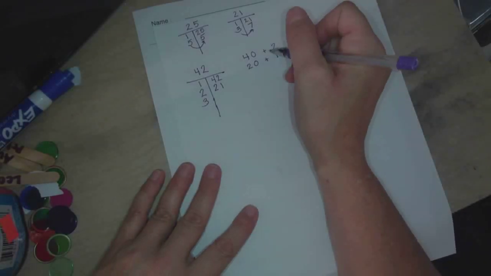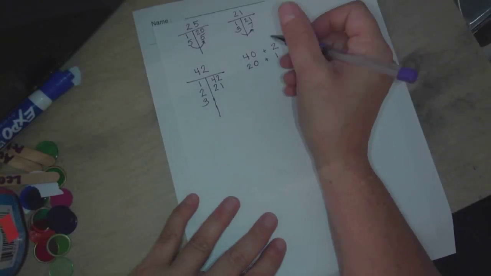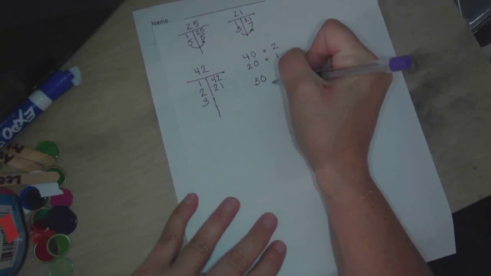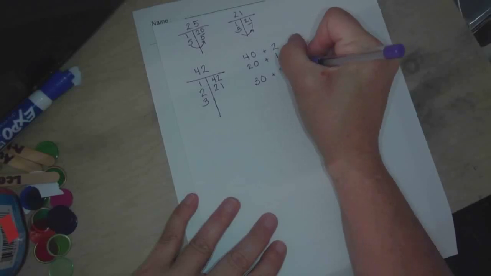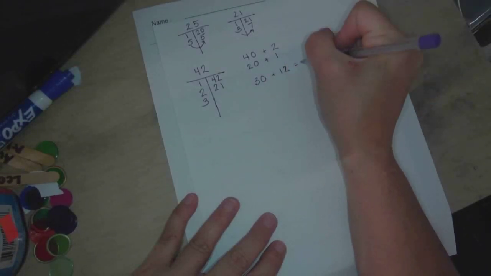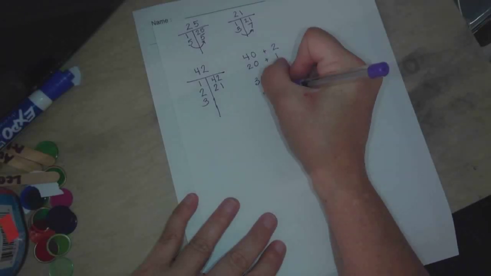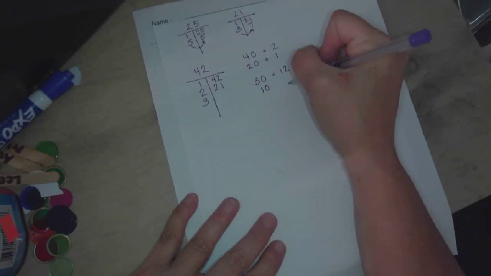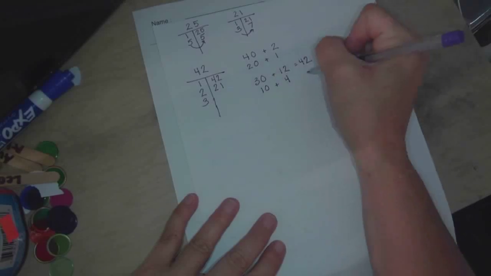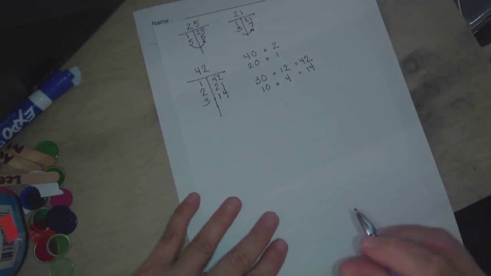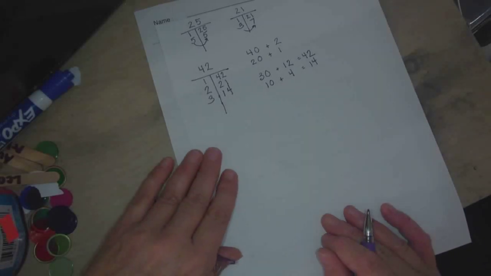We can break apart 42 into simpler numbers. 30, because we know 3 times 10 is 30. And 30 plus 12, because that equals 42. So 30 divided by 3 is 10. 12 divided by 3 is 4. 10 plus 4 is 14. So 3 times 14 is 42.